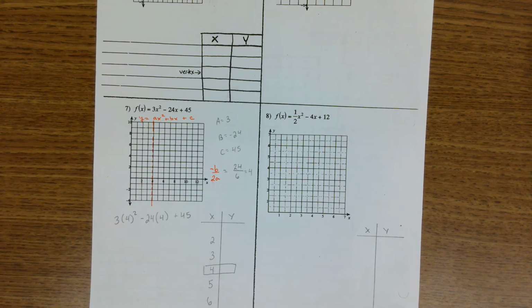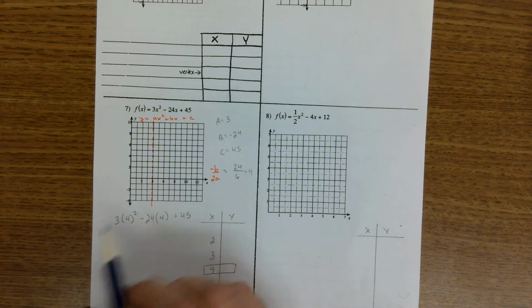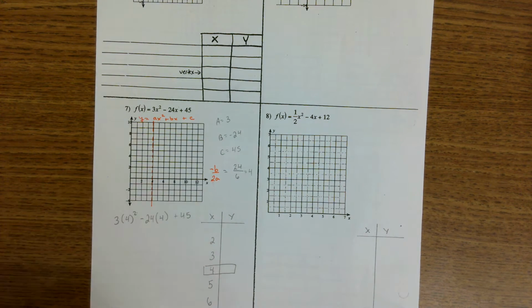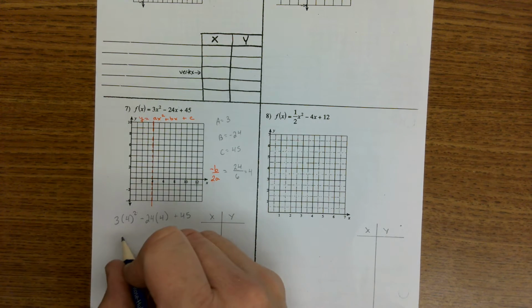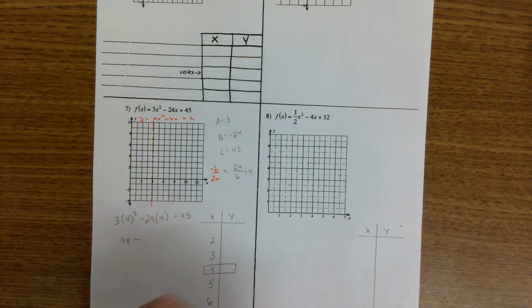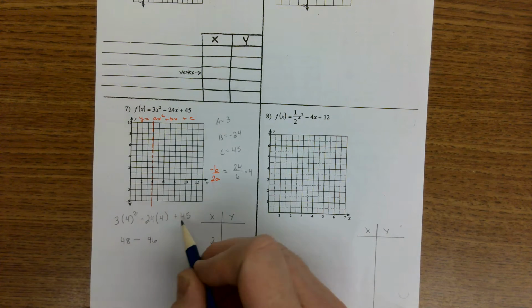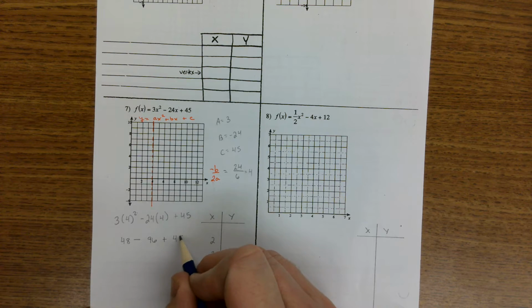Now we just have to do the algebra. 4 squared is 16, 16 times 3 is 48, minus 24 times 4 is 96, plus 45.